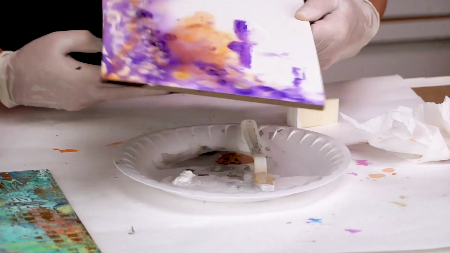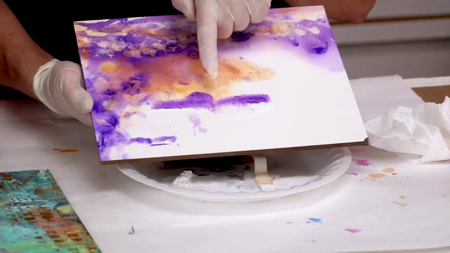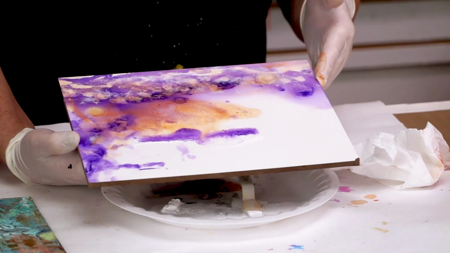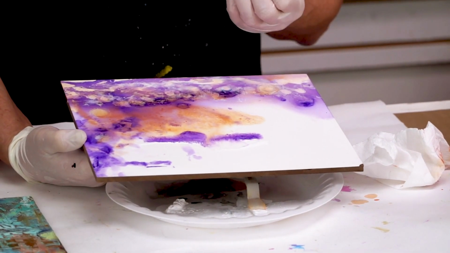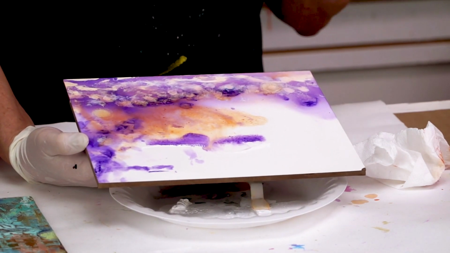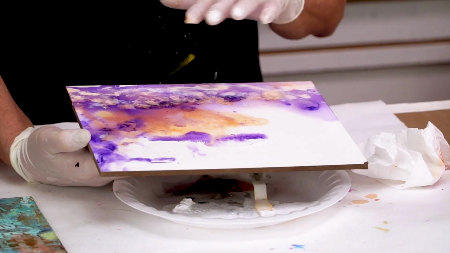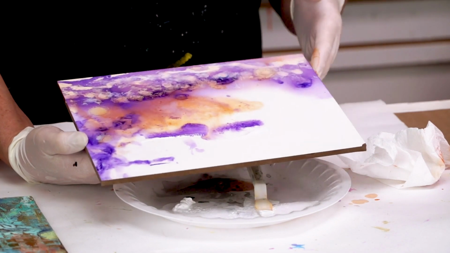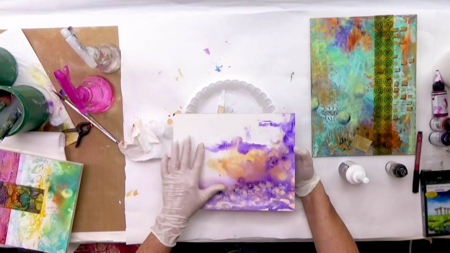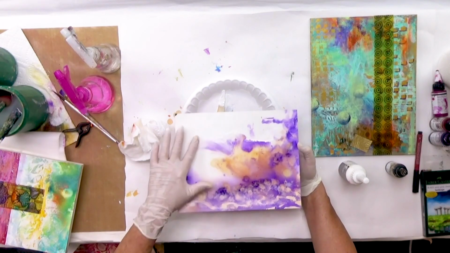And if you tilt your panel, you're going to see that purple is flowing more into the white. So here you're working with viscosity of paint. One is a thinner viscosity, one's a thicker viscosity. And this is another type of edge. So this is kind of a blending of a hard and a soft edge where they meet. So lots of different wonderful ways to get edges.